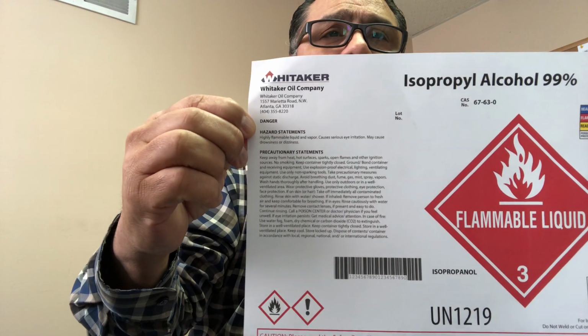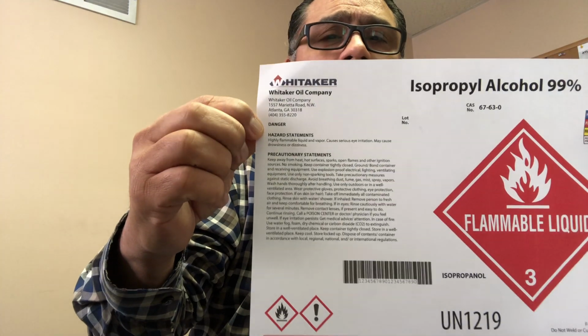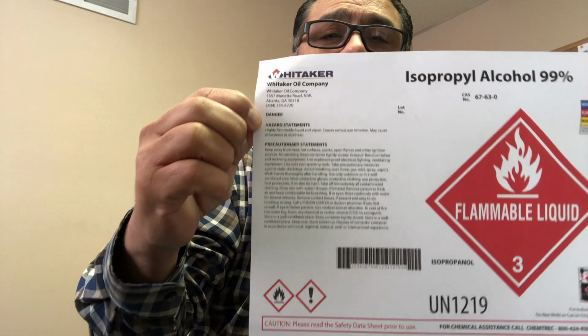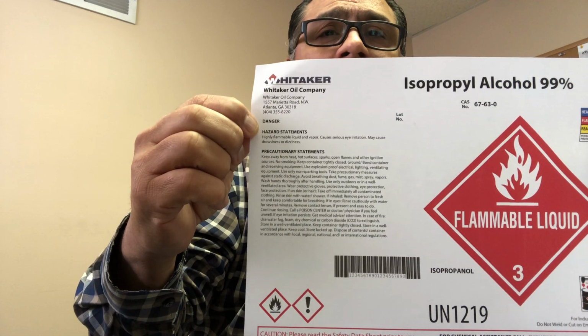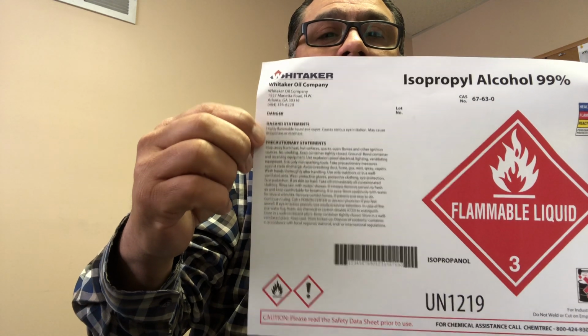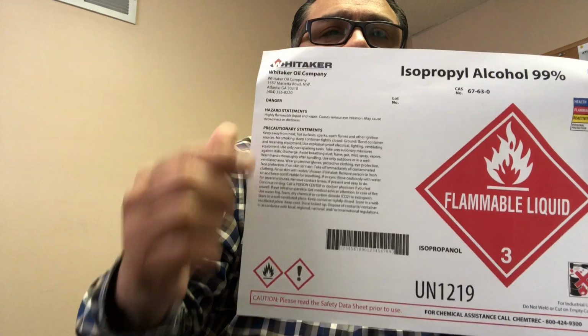Next, the signal word. It's either going to have danger or warning, and this one right here has danger, which means it's extreme. You need to really keep an eye on this product. If it had warning, it's more precautionary, be mindful of this hazardous chemical. These signal words go with the pictogram.